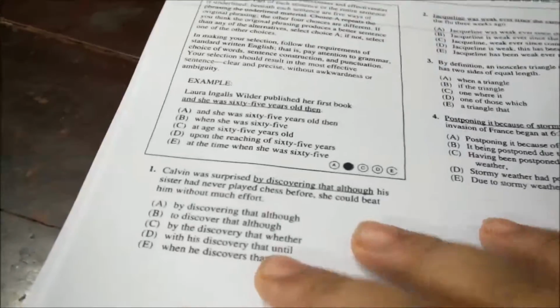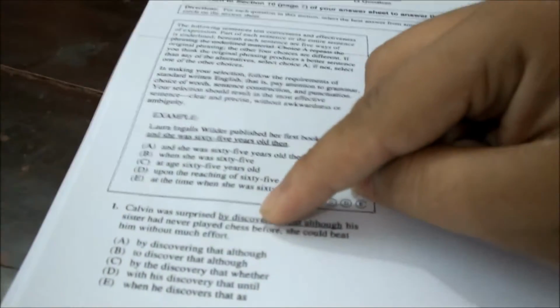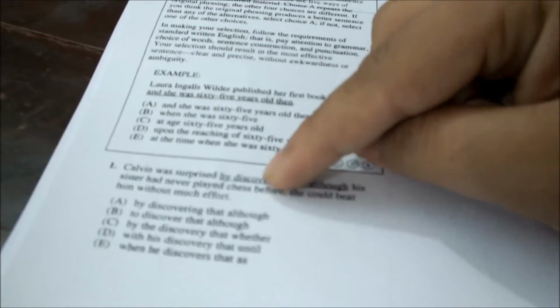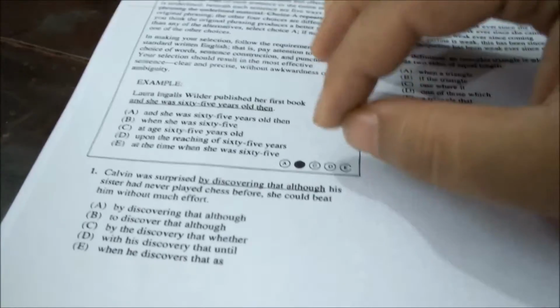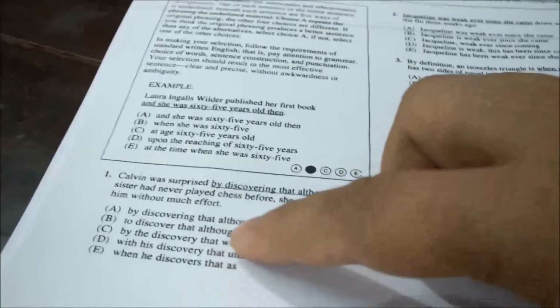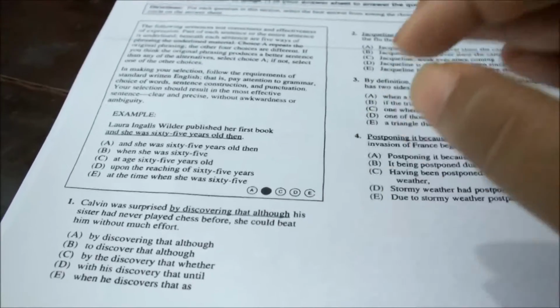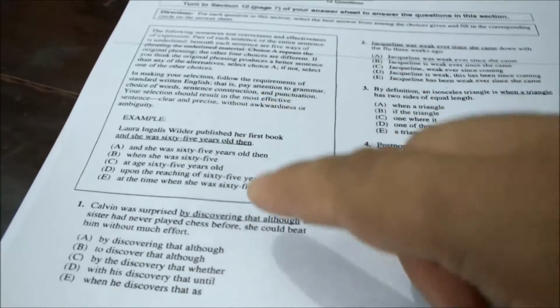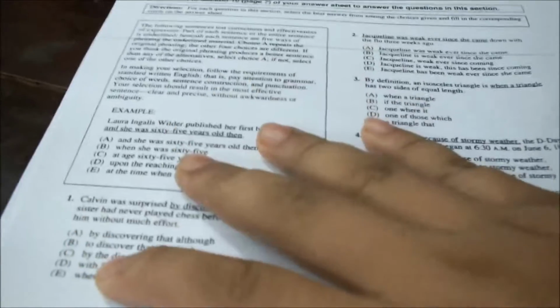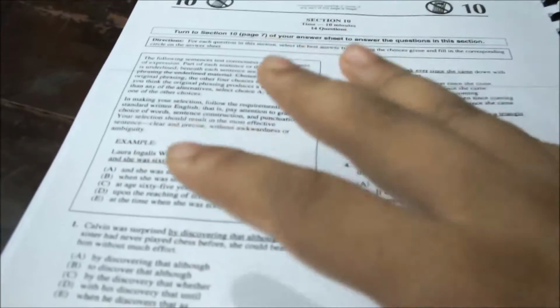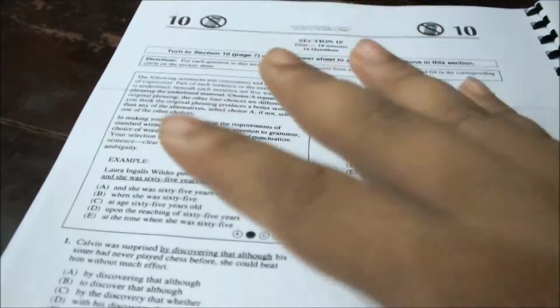In sentence corrections a certain part of the sentence is underlined, and there is something wrong with it. You need to correct it, and there are options here with the correct answer. You need to choose the correct answer, and the correct answer may even be the given part. The given sentence may be correct, and you have to determine whether it is or it is not.